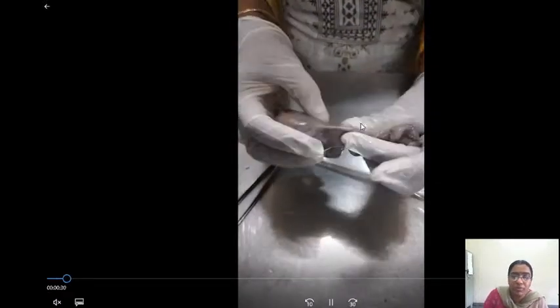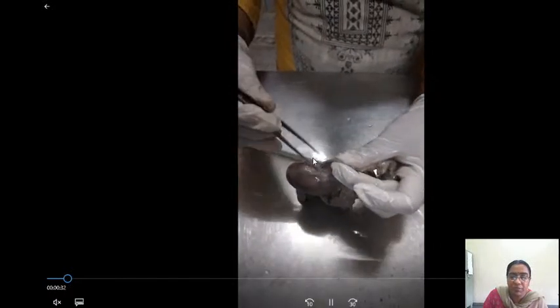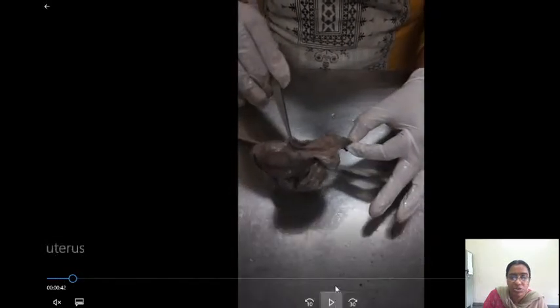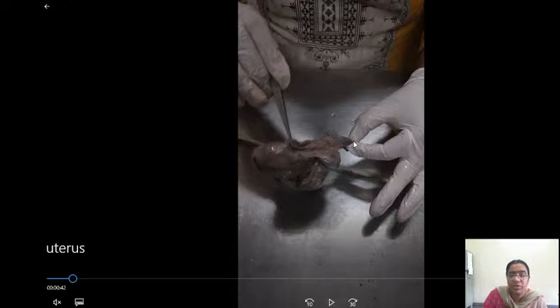Now coming to the fallopian tube, what are the external features of the fallopian tube? The fallopian tube consists of two ends, means two ostia are present. One is called the uterine ostium. What you are seeing here is the abdominal ostium, which opens into the abdomen. Because of this, the peritoneum in females is called open, as it communicates with the peritoneum.